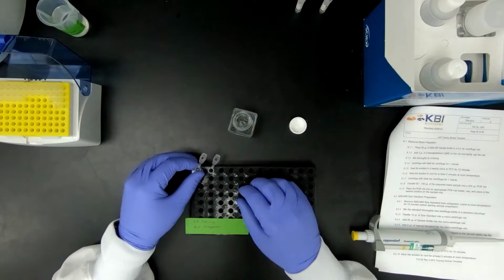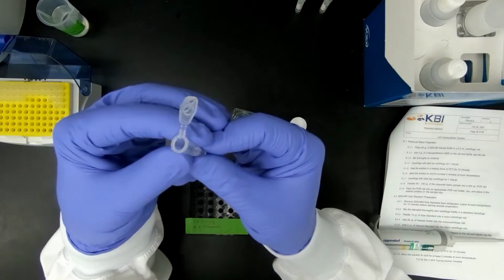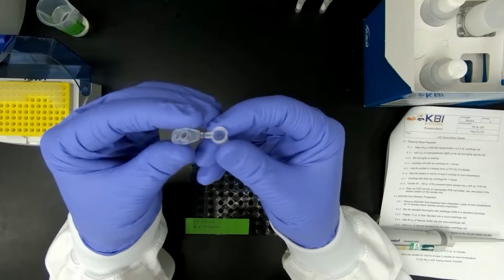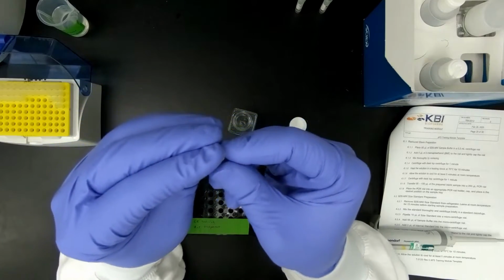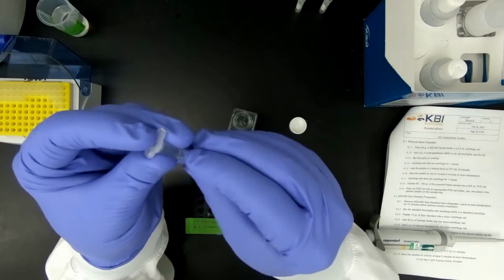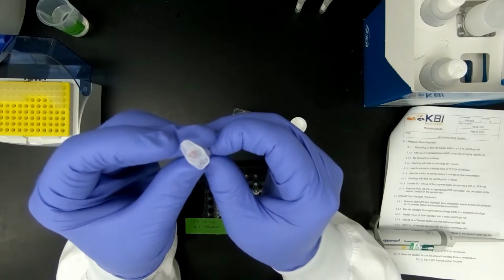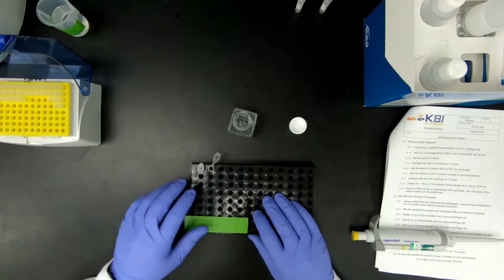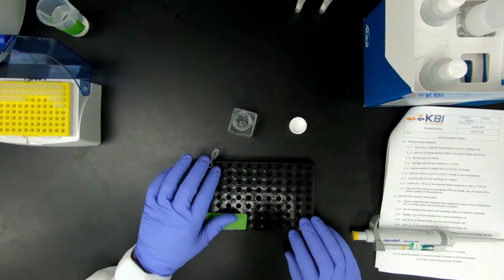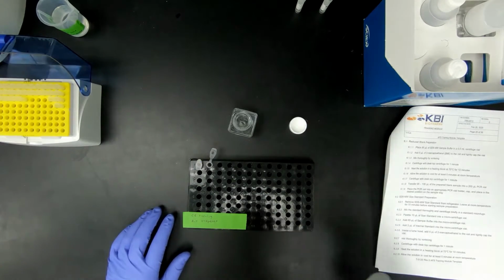The next step for the blank is to add BME. BME is stored in the hood and needs to be pipetted in the hood. So therefore this sample is ready other than the BME, which we will add later. So I can go ahead and close that vial. Next we have the molecular weight size standard.